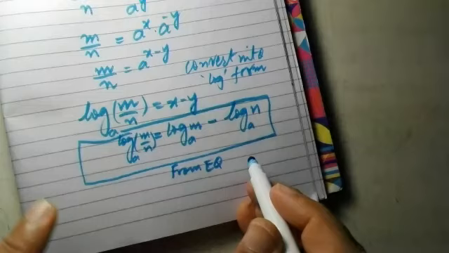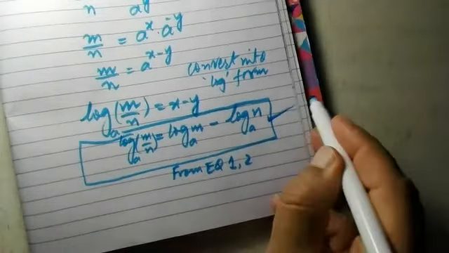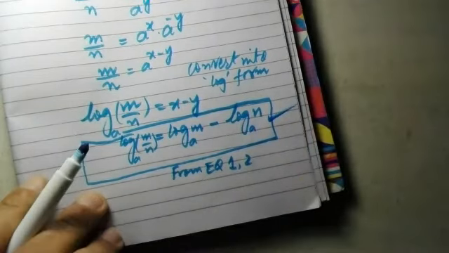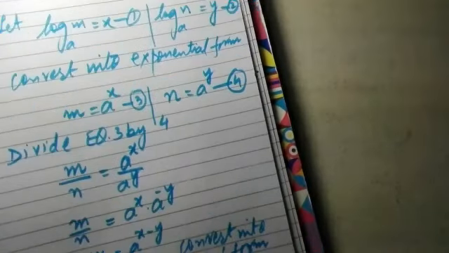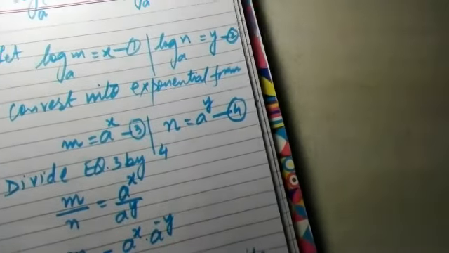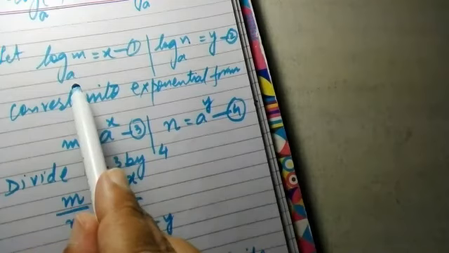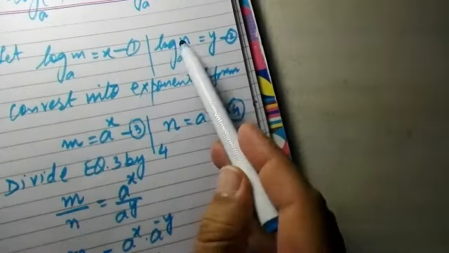For reference, I would show you again that in equation number 1 we have substituted x is equal to log m base a and y was equal to log n base a.